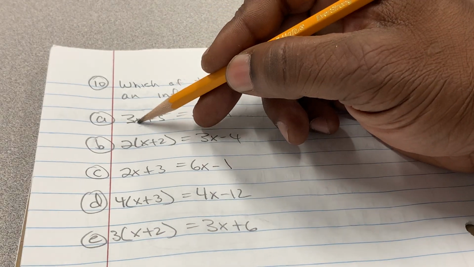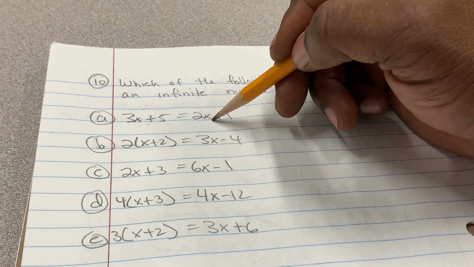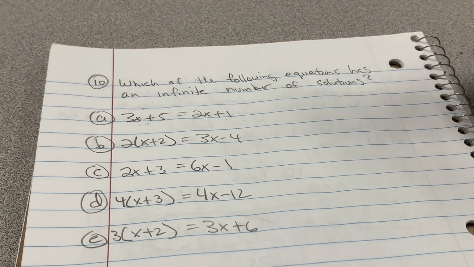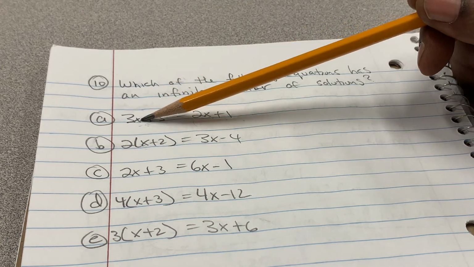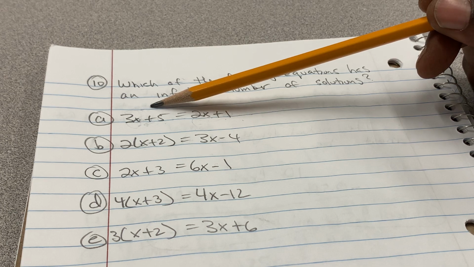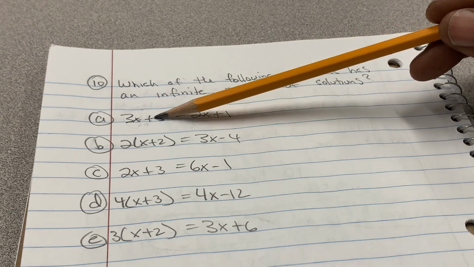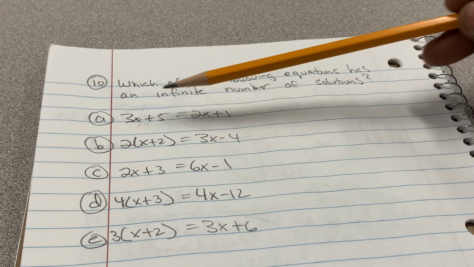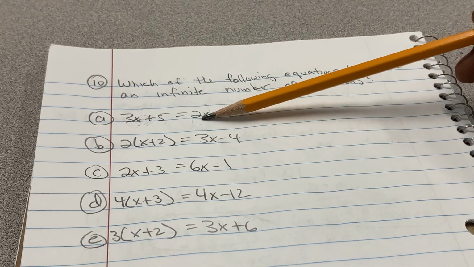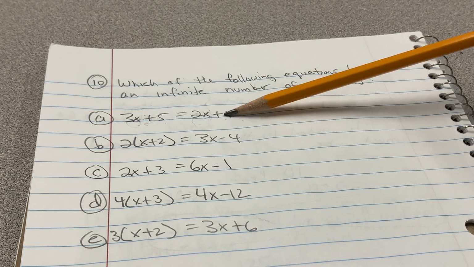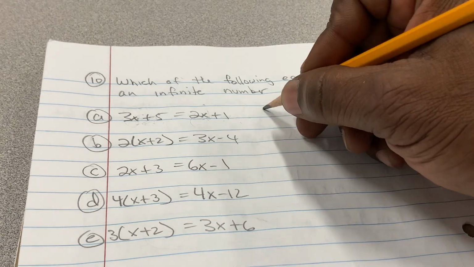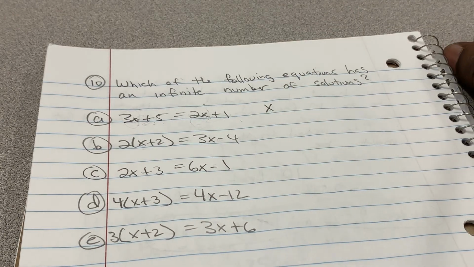So you have 3 times x plus 5 is equal to 2 times x plus 1. We're going to make x 0, just to keep it simple. So 3 times 0 is 0. 0 plus 5 is going to be 5. That's 5 on this side when I set x to 0. Now, on this side, 2 times 0 is 0. 0 plus 1 is 1. See, I got a 1 on this side, I got a 5 on that side. This cannot be the answer.